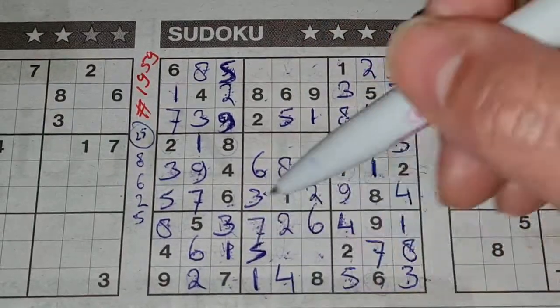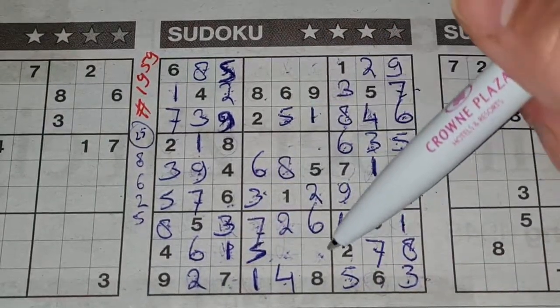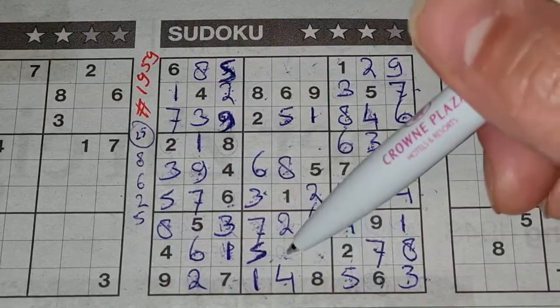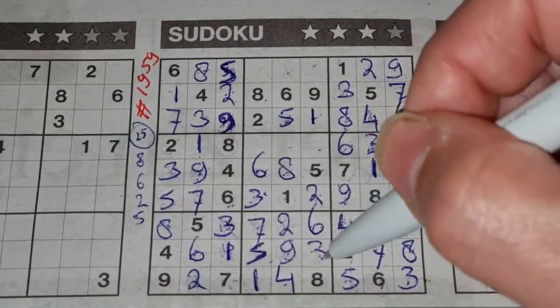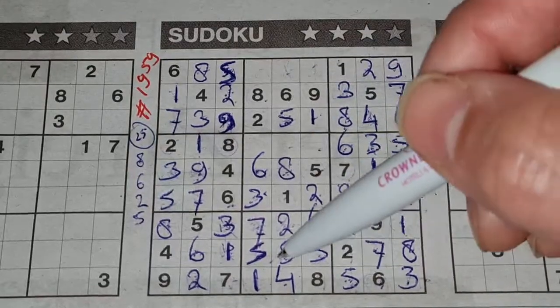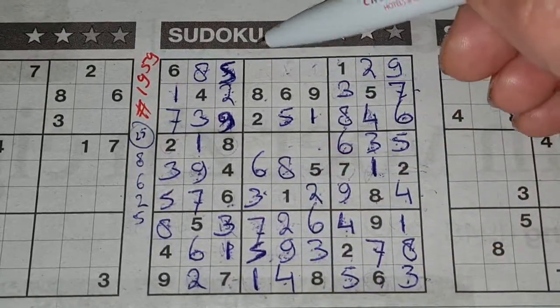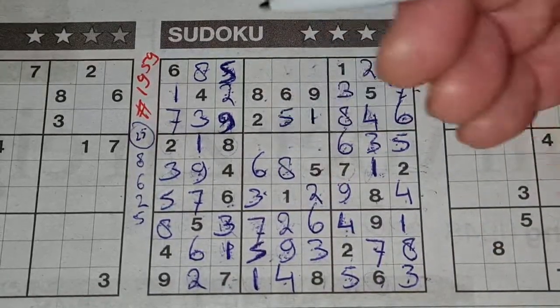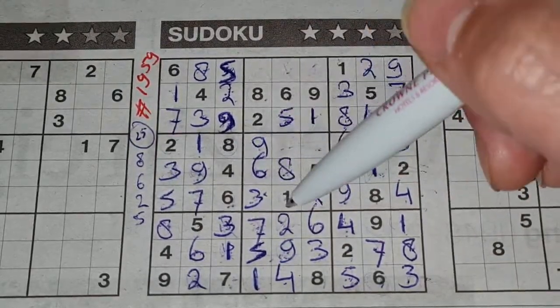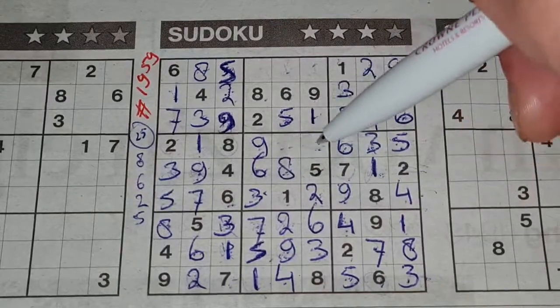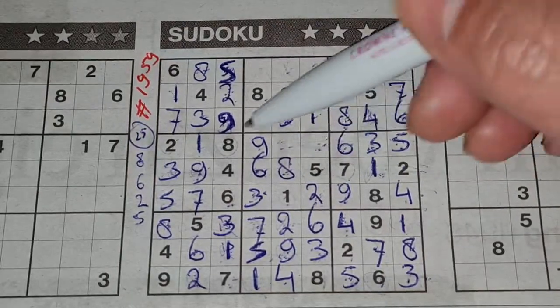Two numbers left in this big square for the numbers 3 and 9. We have a 9 there, no 9 there. 9 should be here, and the 3 goes there. 9 in this column, 9 in the middle column, so the column next. Only place for a 9 should be there. Two numbers left in this big square. 1, 2, 3. The 4 and the 7 are missing in this big square.